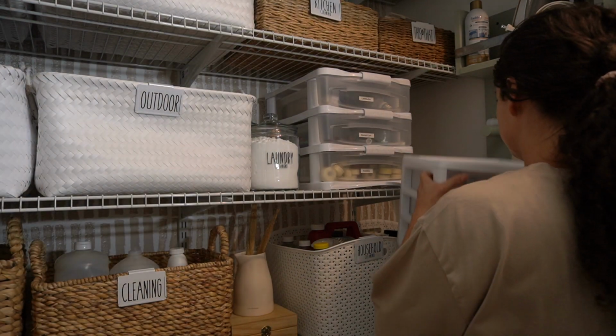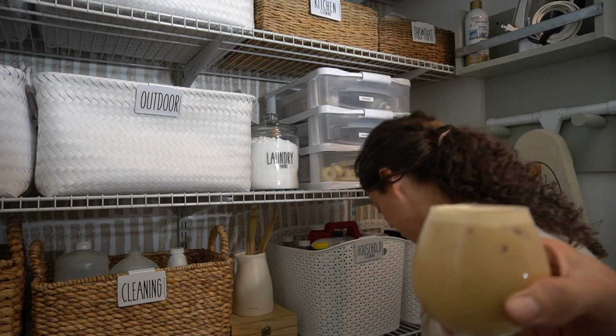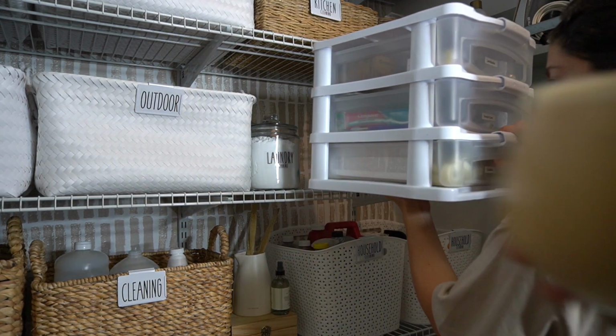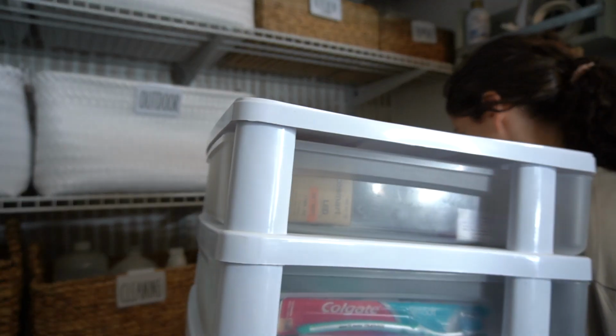My husband is so sweet. He made me some coffee. Make sure you pause while you're organizing your home to have little coffee breaks in between so you can rest up between work.